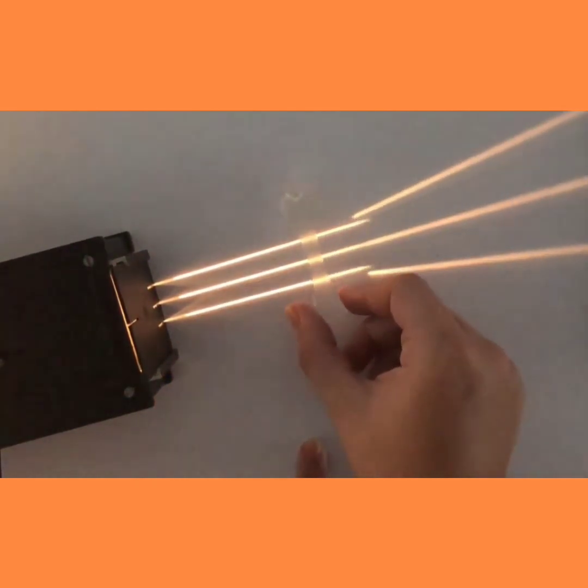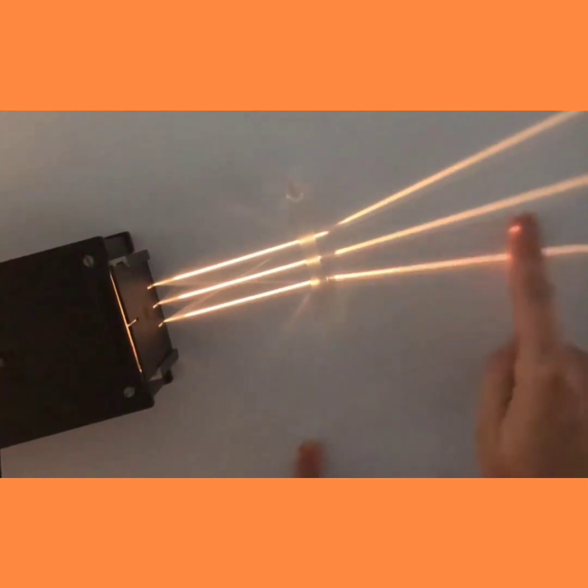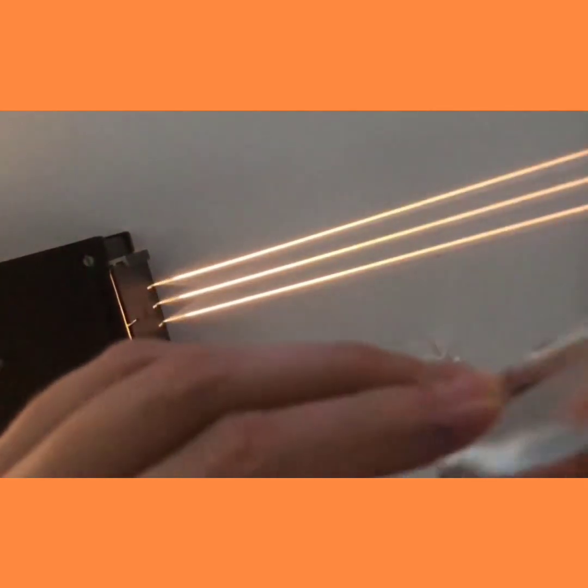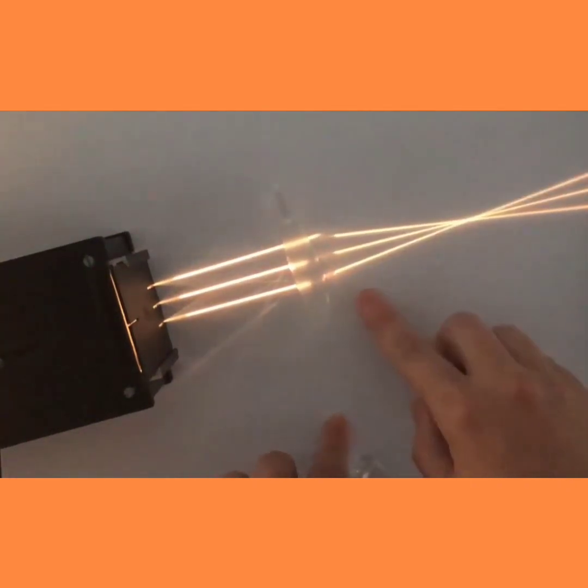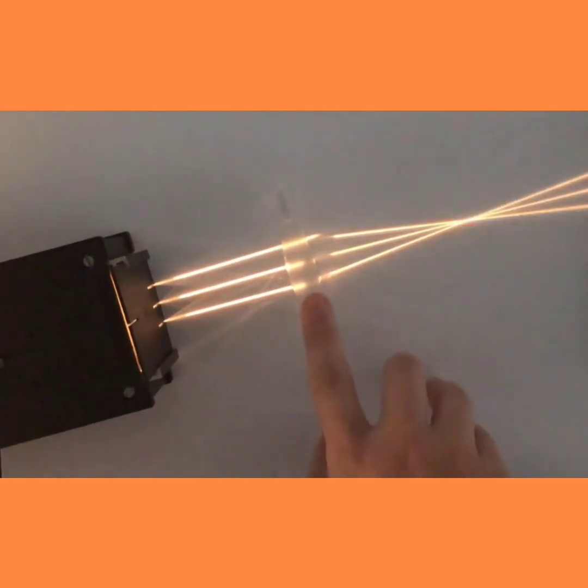As a concave lens diverges a parallel beam of light, it is also known as a diverging lens. On the other hand, if I place a convex lens in the path of a parallel beam of light, the beams converge at a point. As a convex lens converges a parallel beam of light at a point, it is also known as a converging lens.